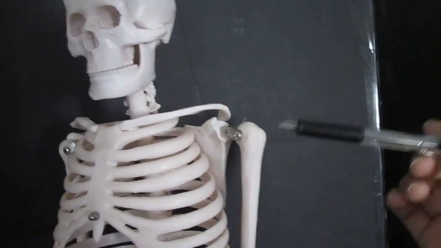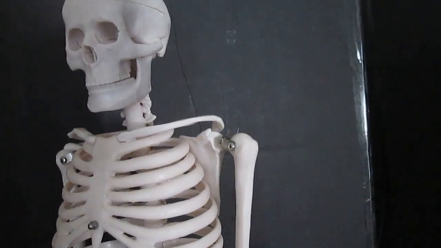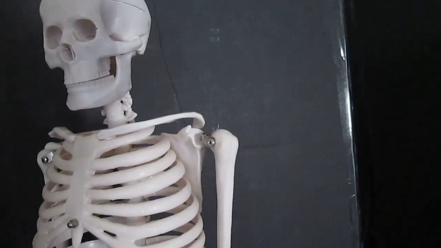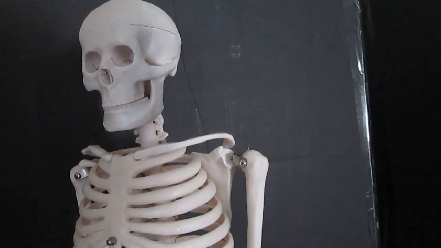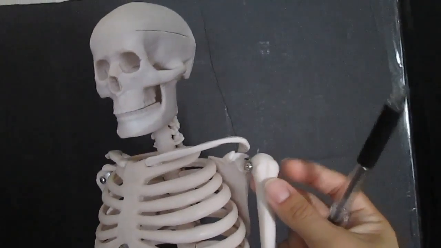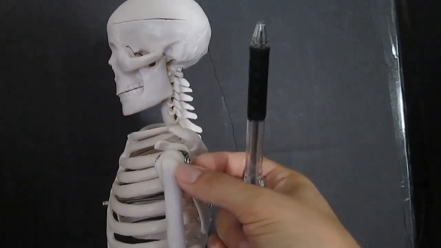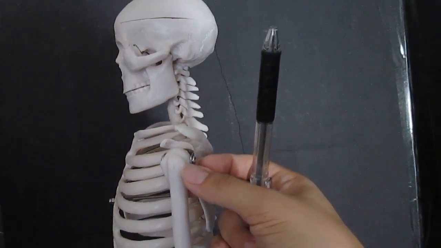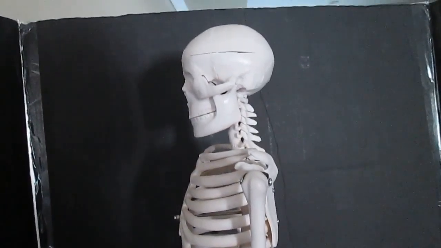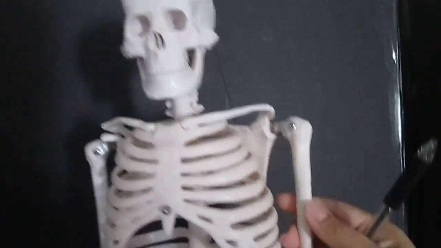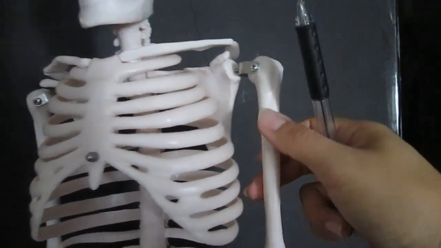So that would be this here. We have the lesser tubercle, which would be back here in this area here. We have the deltoid tuberosity. On here you can barely make it out, but it's like a ridge here.